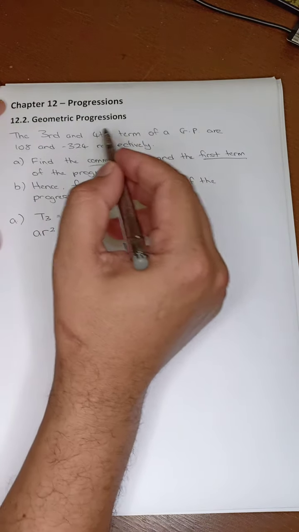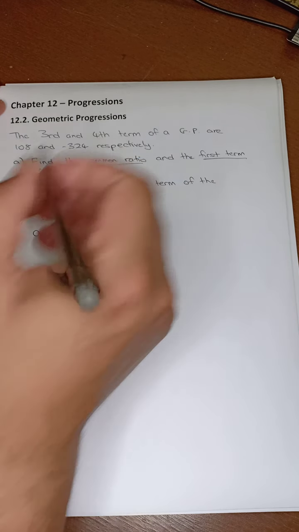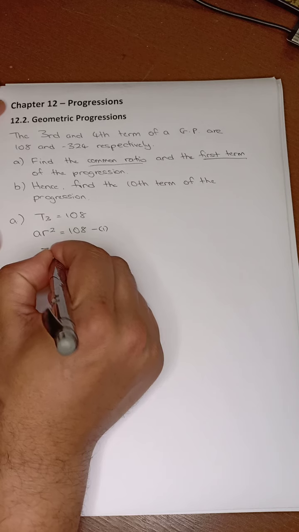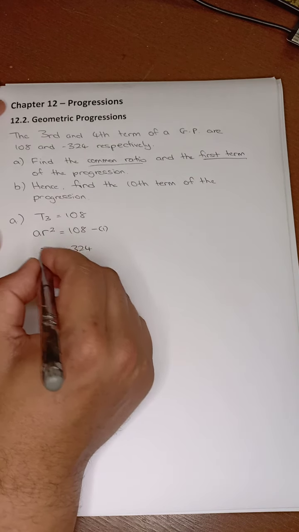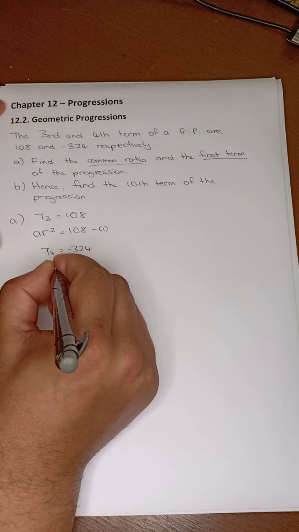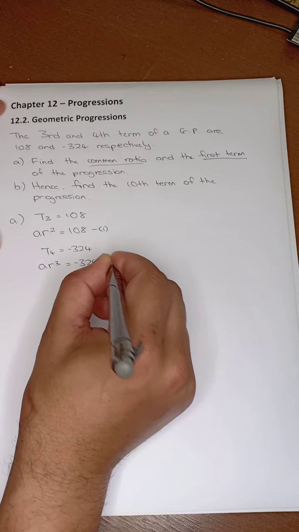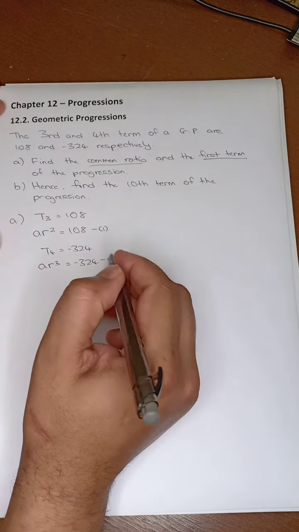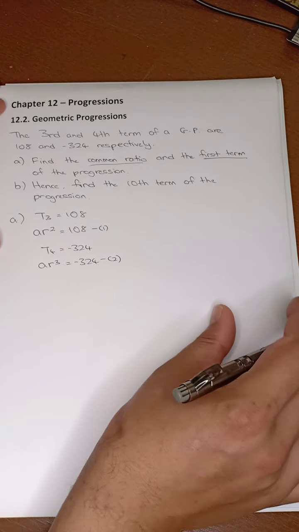Next, given information in the question, the fourth term is negative 324, so T4 is negative 324. So what is the formula for T4? It's a r to the power of n minus 1, which is a r cubed, equals negative 324. Let us name this as equation 2. Now we have two unknowns and two equations, therefore we can solve.